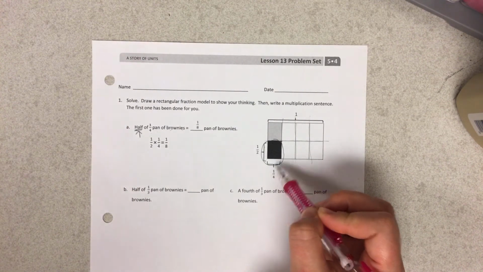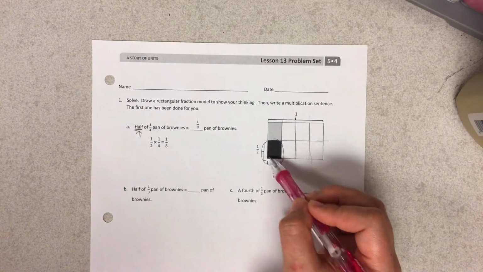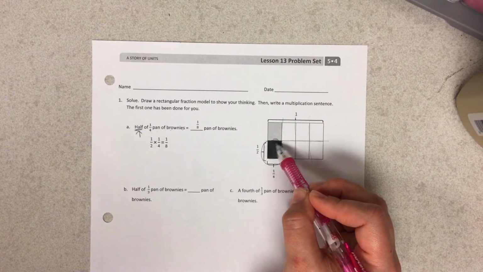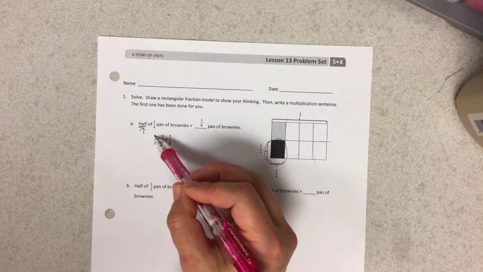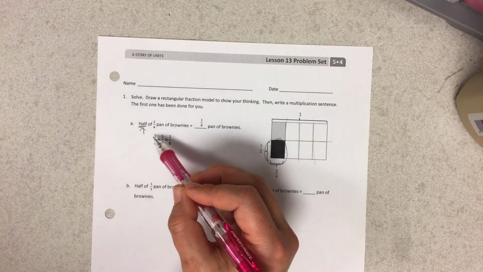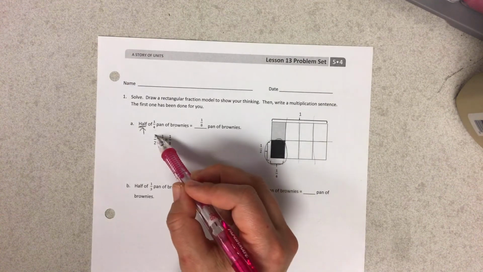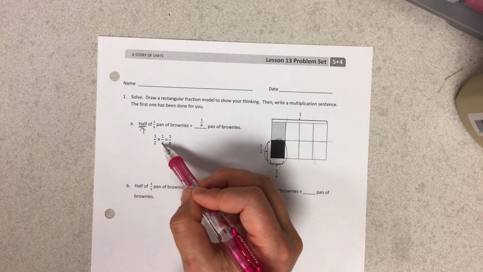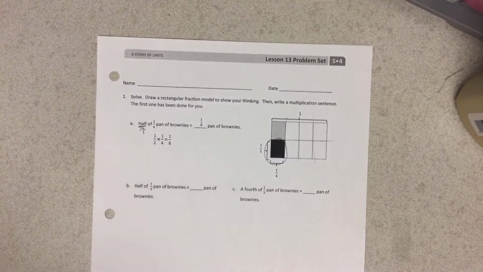Okay, so when we do this, we look at it, we know that this is going to be 1/8. Or we can go ahead and multiply 1/2 times 1/4. And remember, when we multiply, we just go straight across. 1 times 1 is 1, 2 times 4 is 8. So the answer is 1/8.